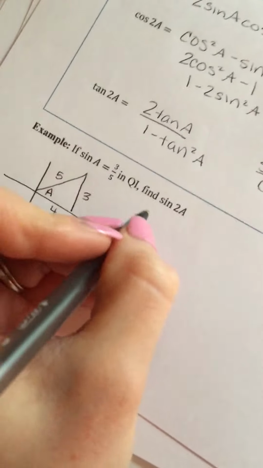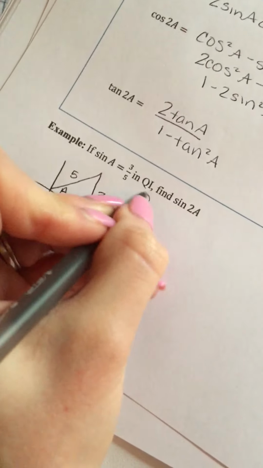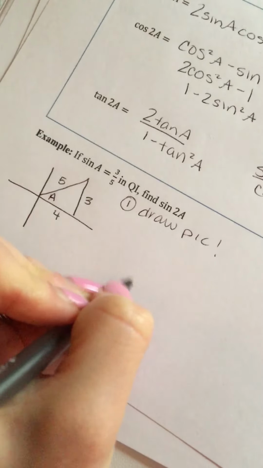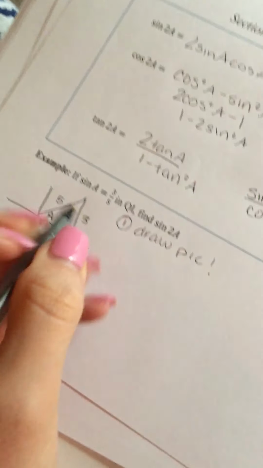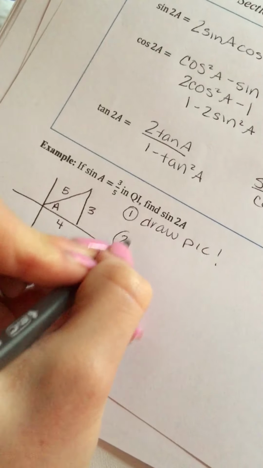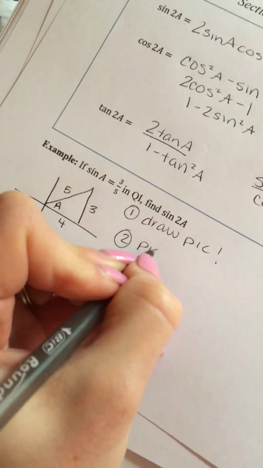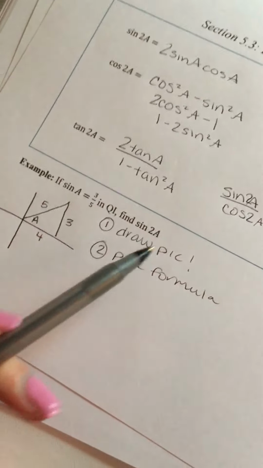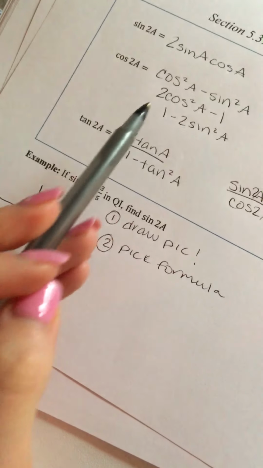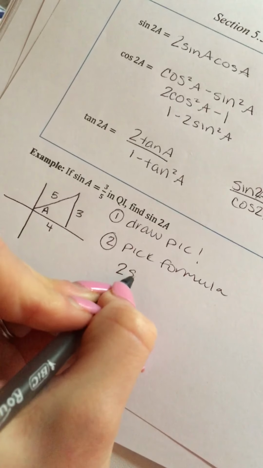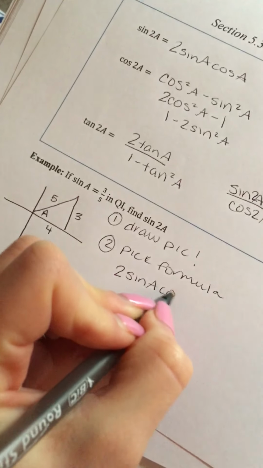So it wants us to find the sine of 2A. The first step is to draw the picture. Always. It's going to be helpful. And then the second step is to pick your formula. Now, with sine of 2A, we only have one option. This number 2 really applies to cosine or tangent. So we're just going to say, okay, this has got to be 2 sine of A cosine of A.